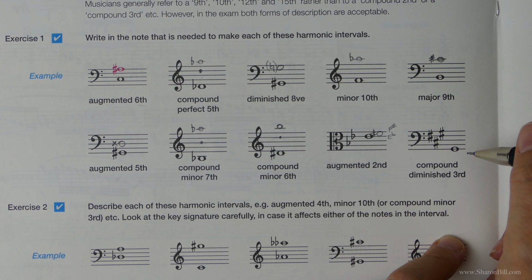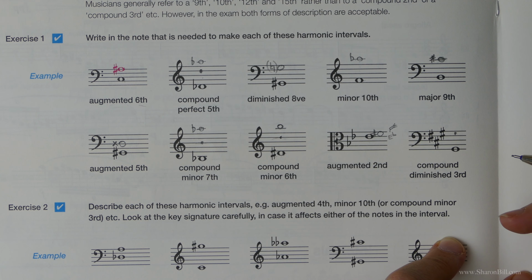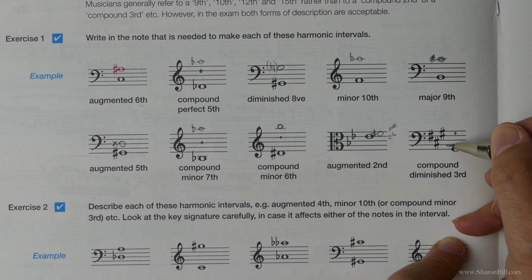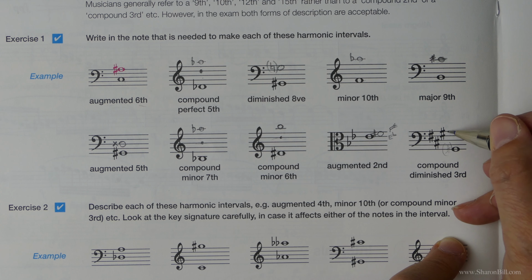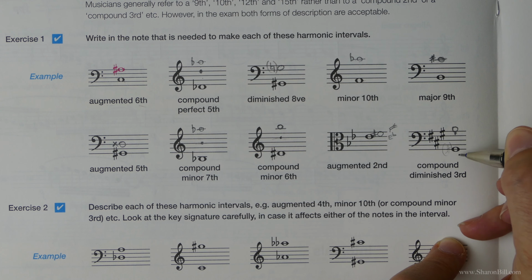And then this last one, we now have a compound diminished third. So we need to first of all think of our extra octaves. So we go from this G to this G. Bear in mind it's a G sharp because of our key signature, and now we need to find the third. 1, 2, 3 takes us to B, so there's our compound third, and we need this to be diminished.